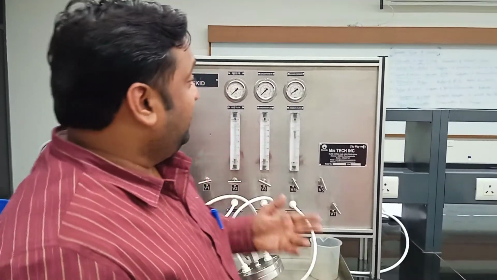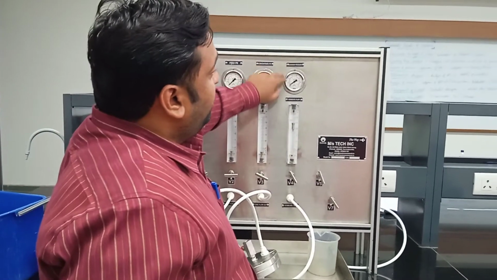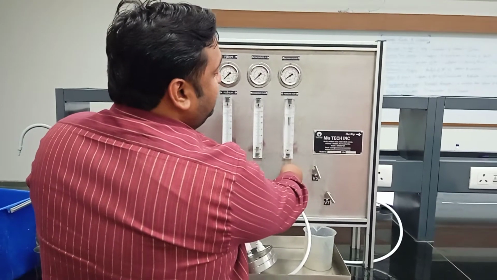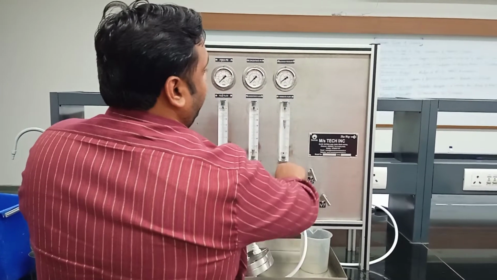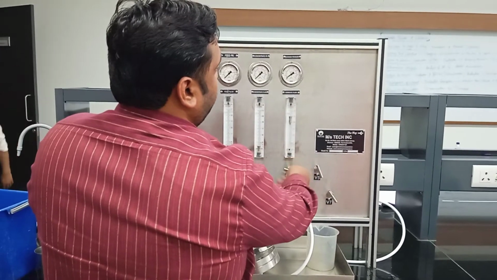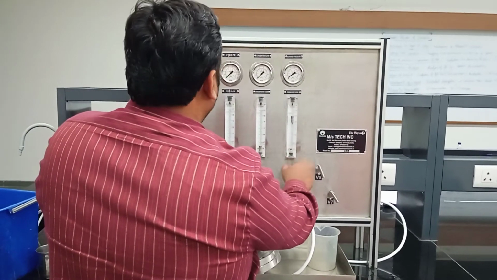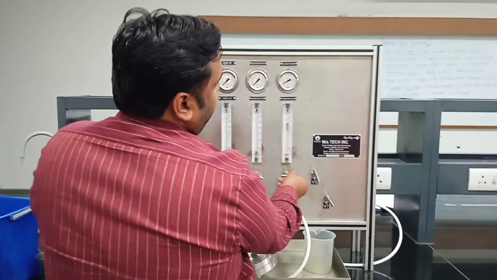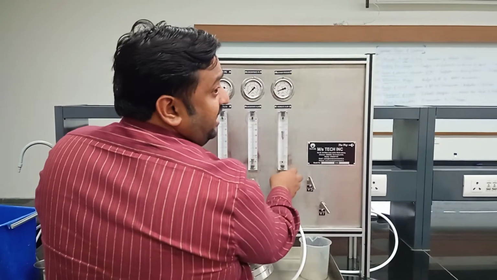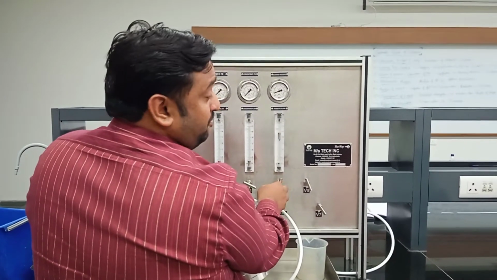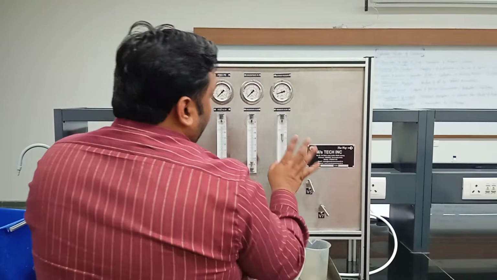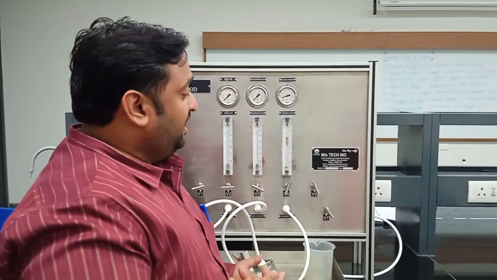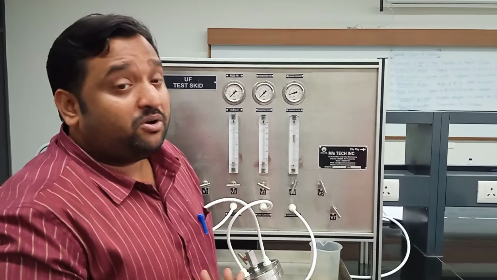Now I will decide the pressure. The moment I operate valve V4, automatically I increase the pressure on the permeate line. See, the moment I am turning clockwise, the pressure is rising. You can see the pressure is getting raised. Try not to go beyond 1 kg per centimeter square, as that is a very important precaution. Now you see, this is how you backwash. Automatically you can set the time for how long you want to backwash the membrane.